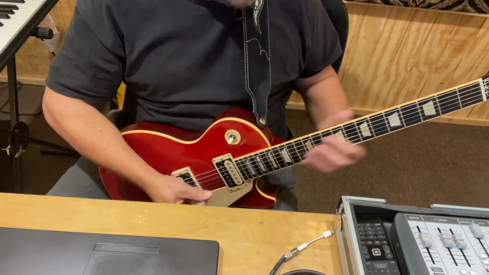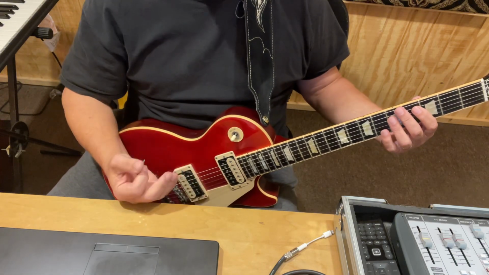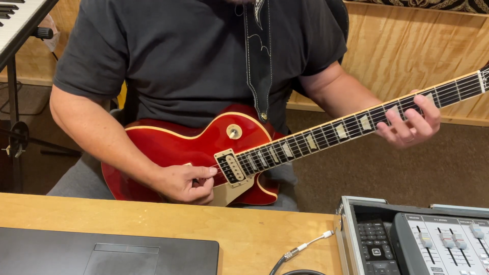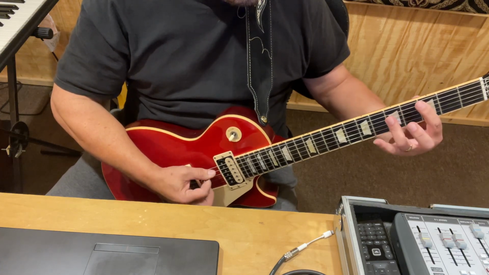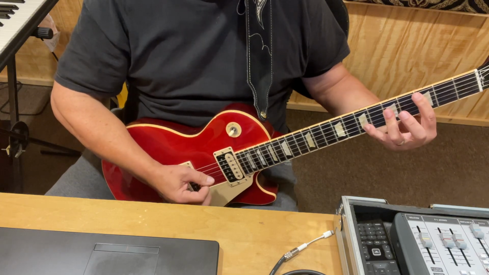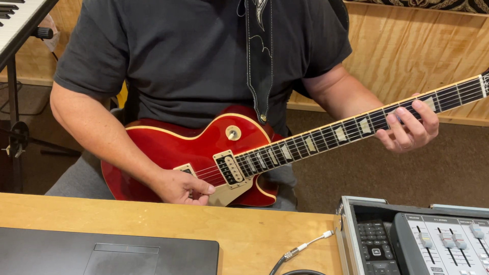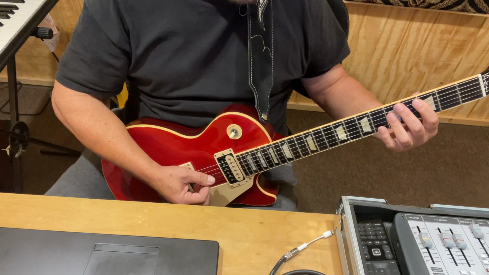Now, if you notice there, it's not coming out that clear. I'm screwing it up a little bit, but I left it in anyway because I wanted to talk about it. And I hadn't really played this in a while. This is a little weird, but it's the Lydian mode. Okay, and I'm going to talk about that in a second.